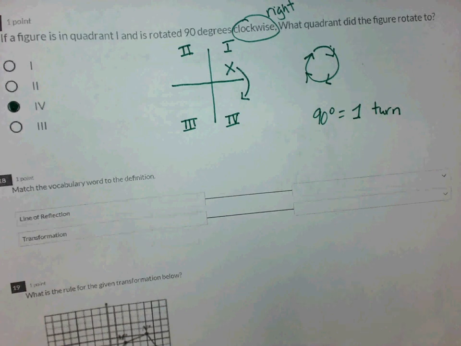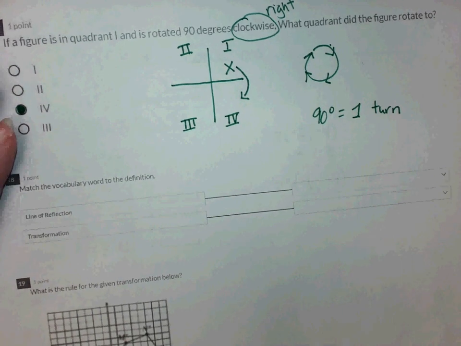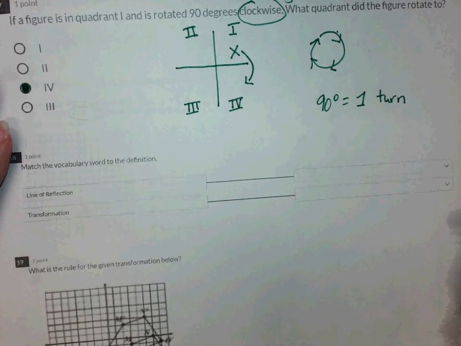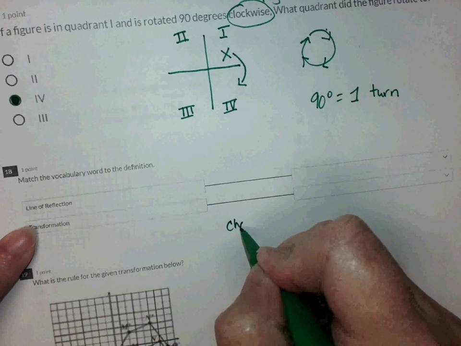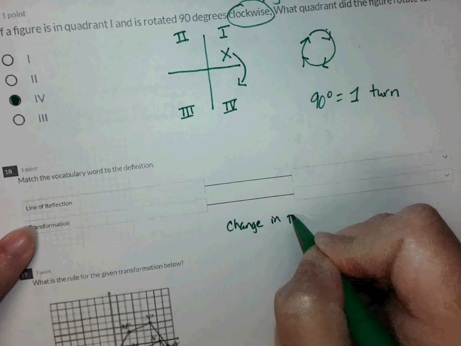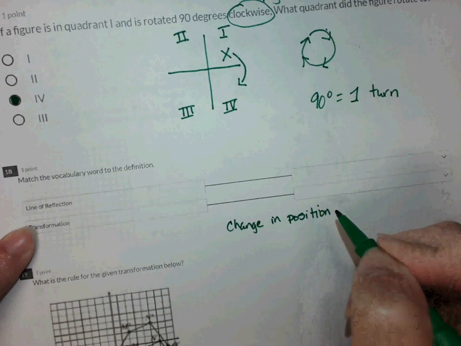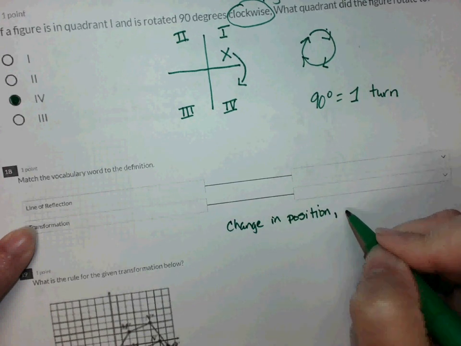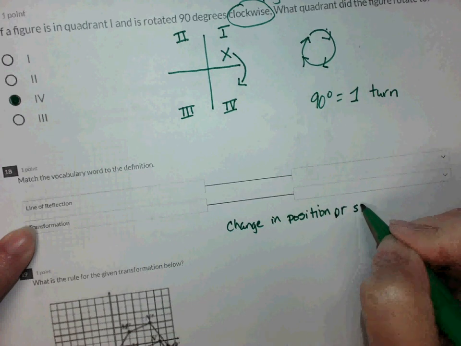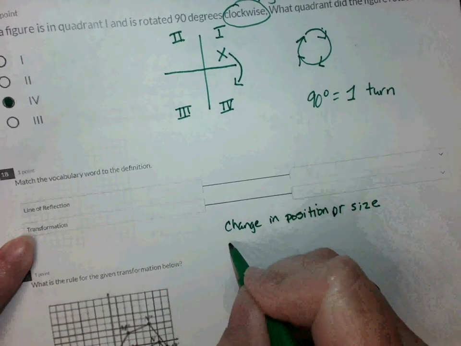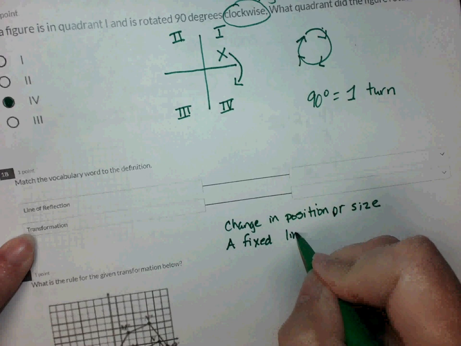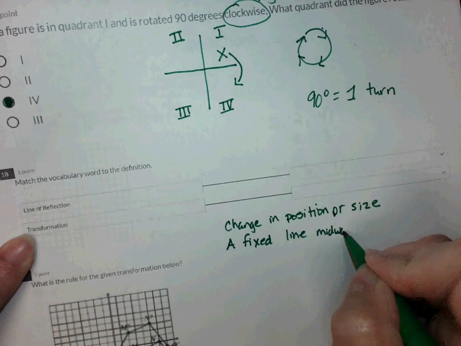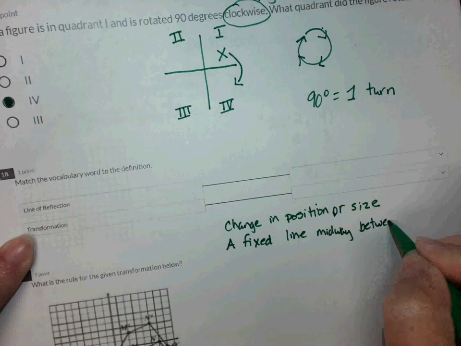All right. The next one is vocab. I'm not quite sure how you might have missed this one, because the choices were either a change in position or size, and the other choice was a fixed line midway between figures.